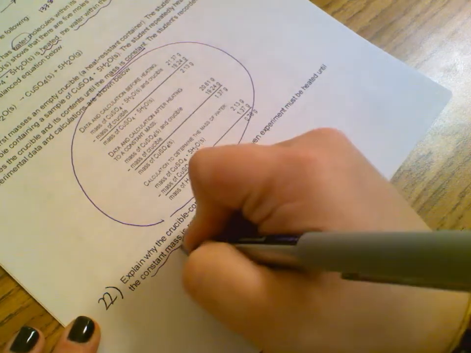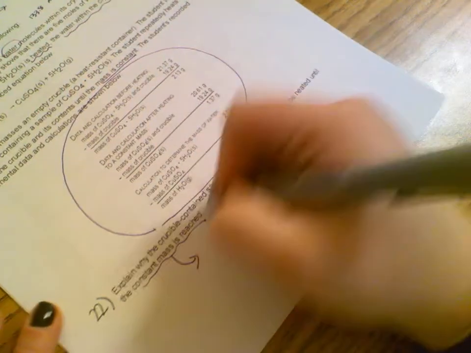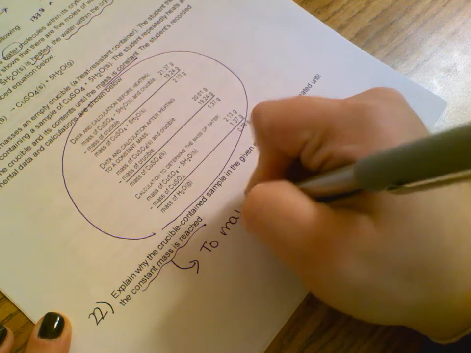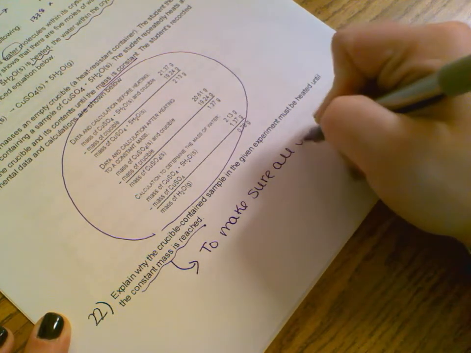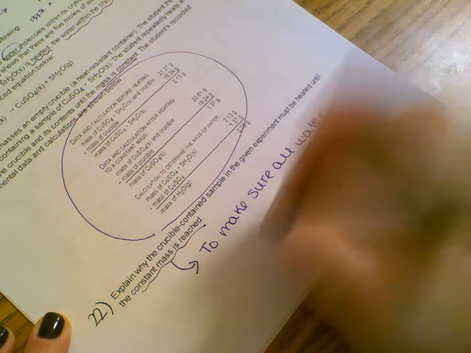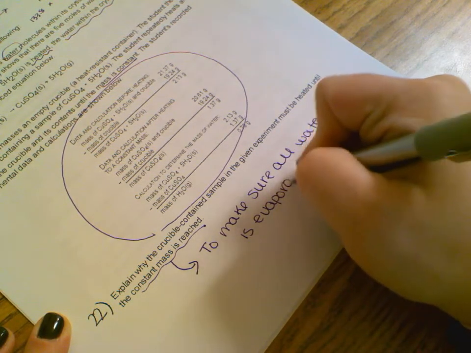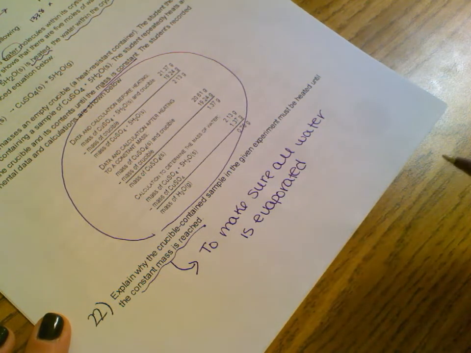So the constant mass is to make sure all the water is evaporated. Very important.